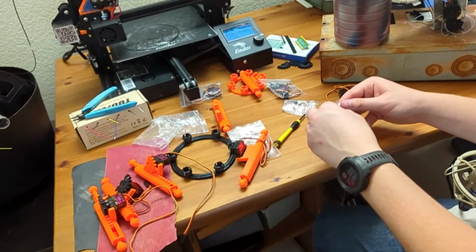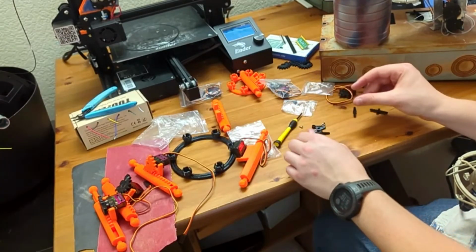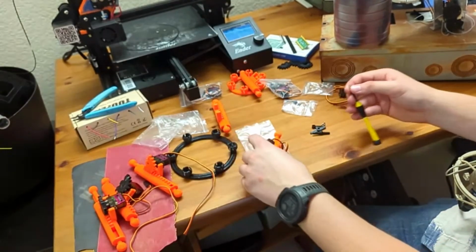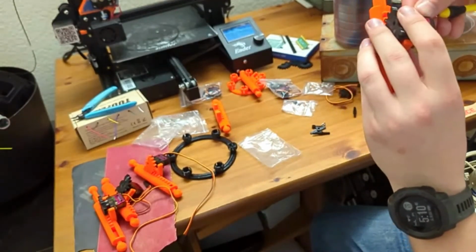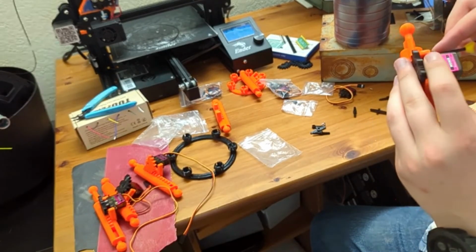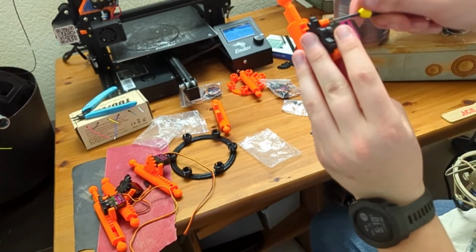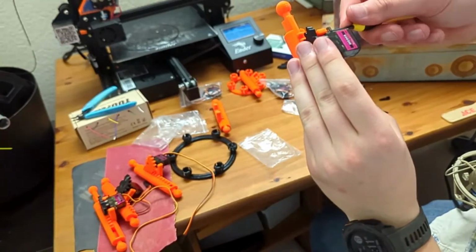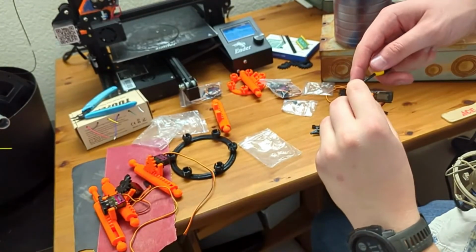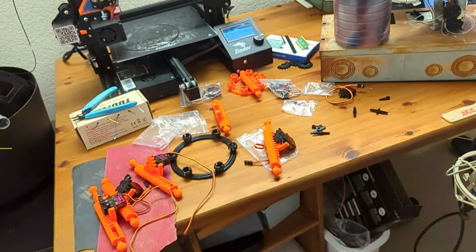Oh, and another thing about them being all greasy is it makes these Ziplocs pretty hard to open. But got that going. Screw this one in too. Okay, there we go. And I dropped the screw. Okay.